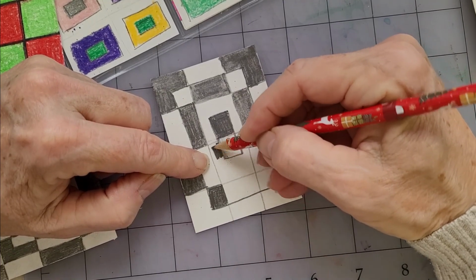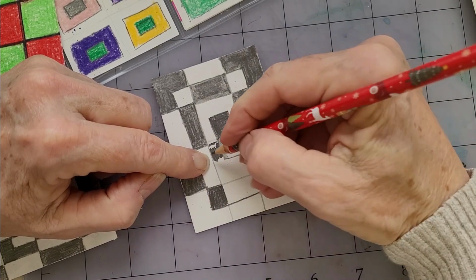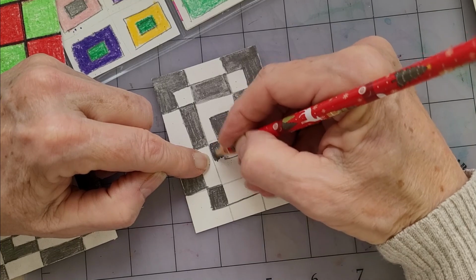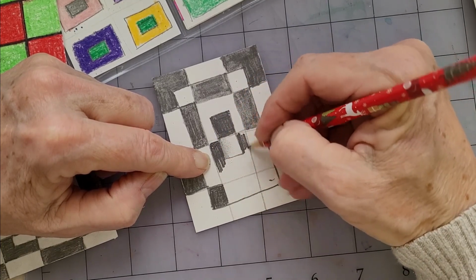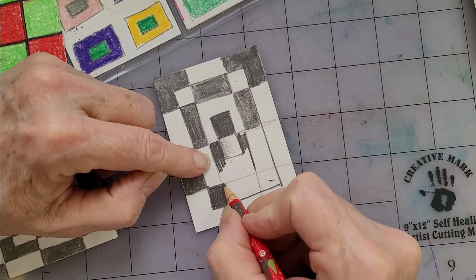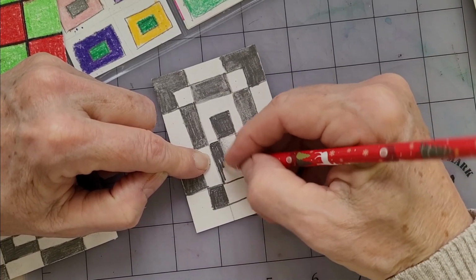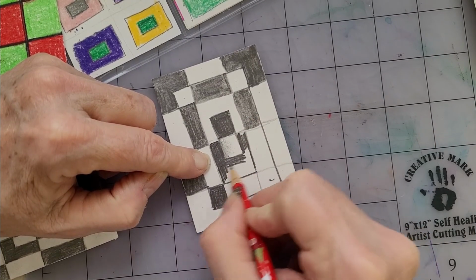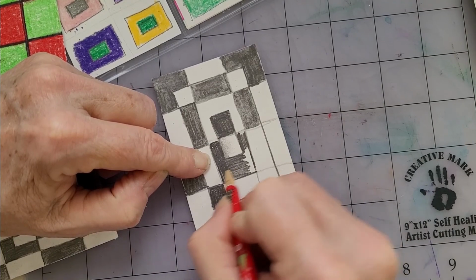Now, as soon as you see, uh-oh, I'm right next to something dark, then you know that you have made an error and you need to stop, erase, and go back. It's okay. Here I will go back and erase that better in just a minute. And notice how I try to leave those points pointy, so that they don't overlap.